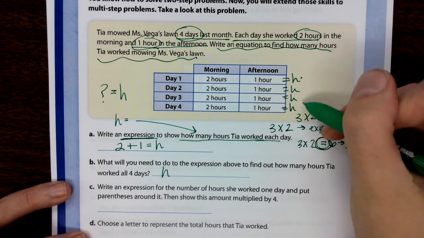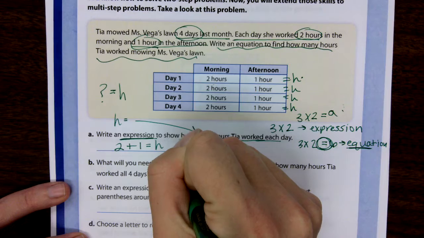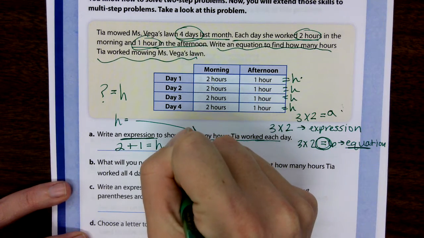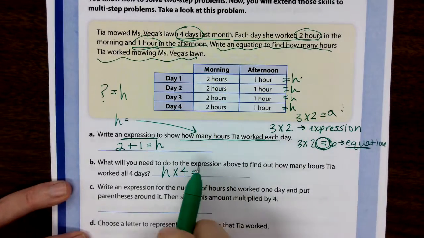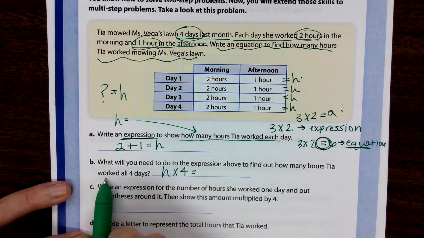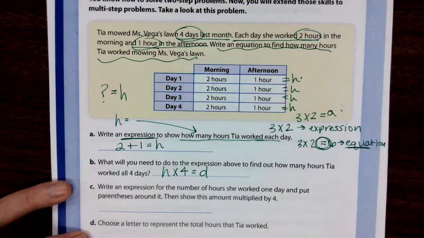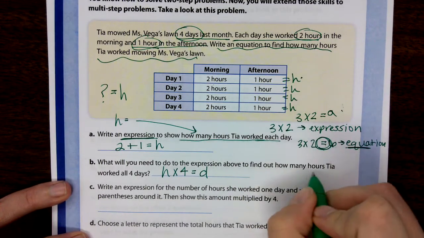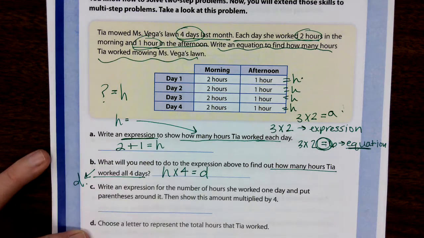If I have H 4 times, I would probably think H times 4 equals, because I'm writing an expression, so I don't have an answer, right? And I'm going to know how many hours she worked all 4 days. So I'm going to do a D for all 4 days. So how many hours Tia worked all 4 days? I'm going to use D.